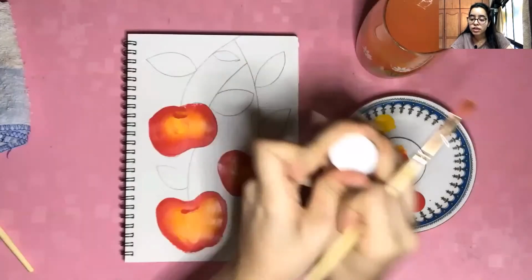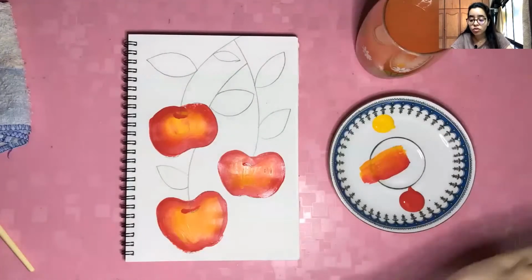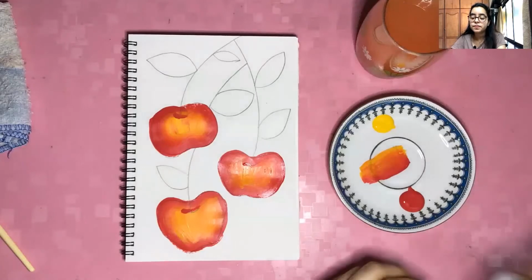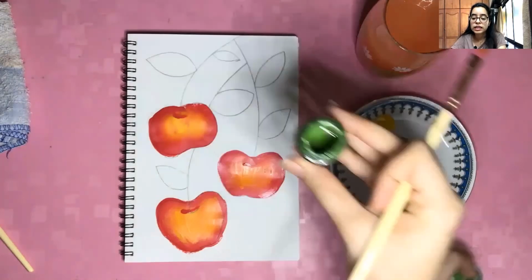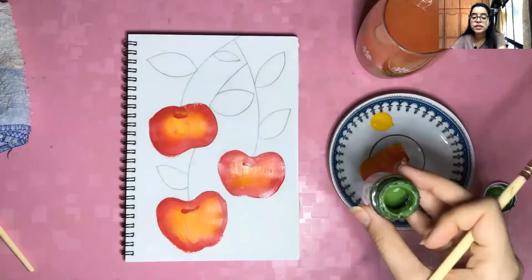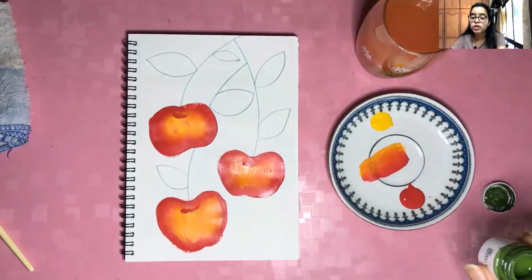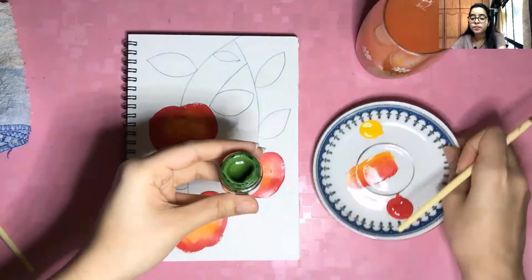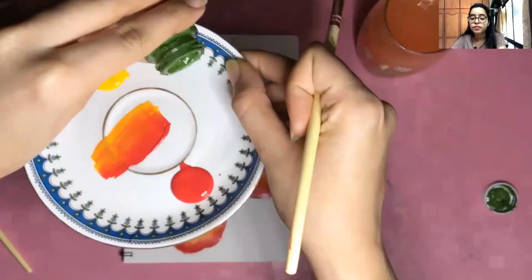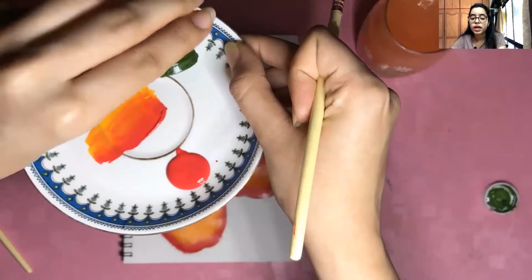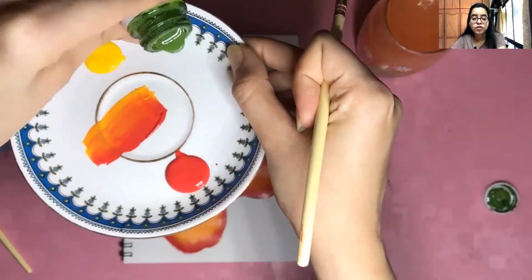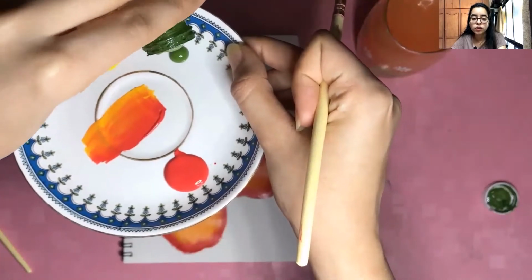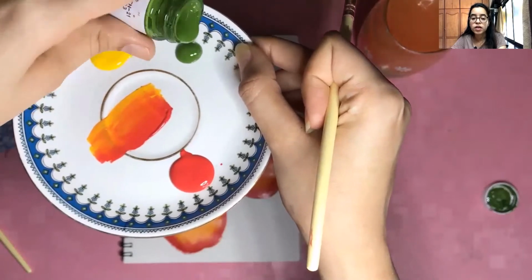And now I'm going to take out the green onto the palette. This is the green I'm going to use for the leaves and the branches. I'm going to take out a little bit of it onto the palette over here. Okay. So just a little amount of it. Only a little bit of it. Okay, good enough.